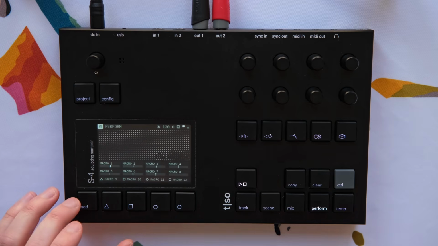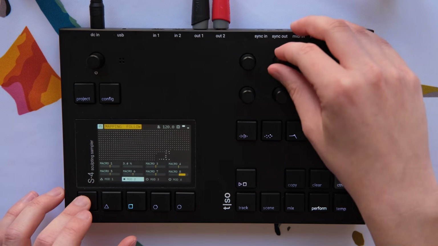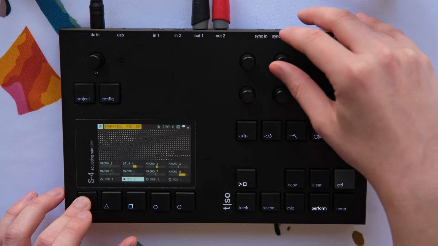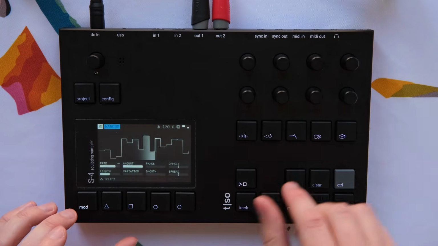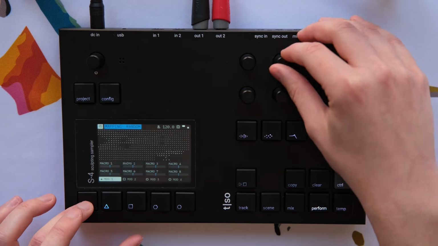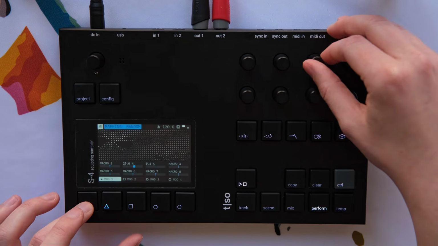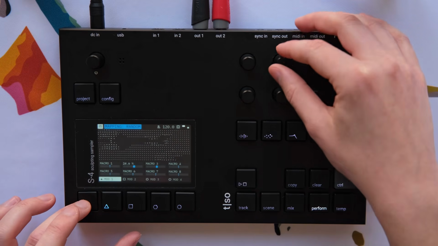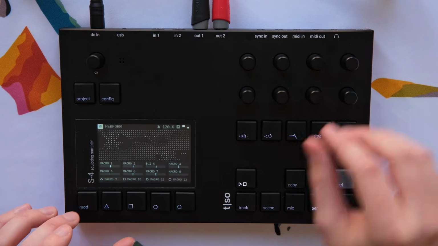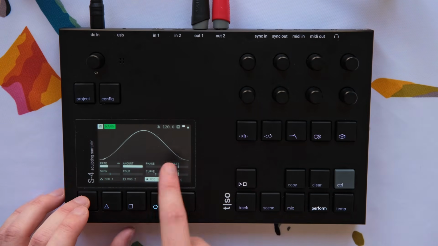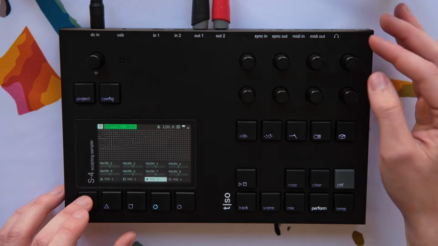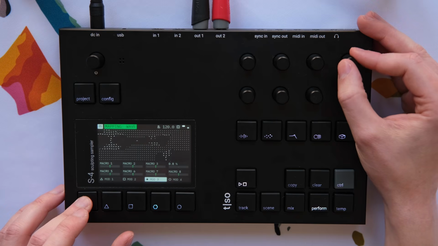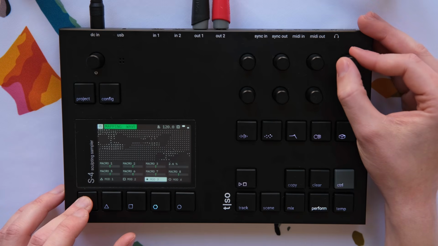I'm going to also add a little bit of macro 2 to our delay and reverb, as well as maybe some random mod as well. Oh yeah, that's quite cool. And on mod 3, I've got this slow sine wave, which I'm going to map to macro 4, which should start to make things a little bit chaotic.